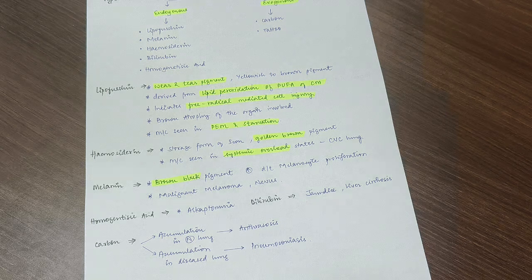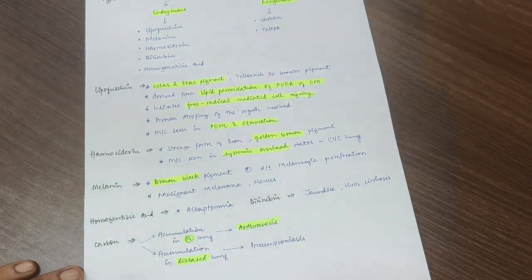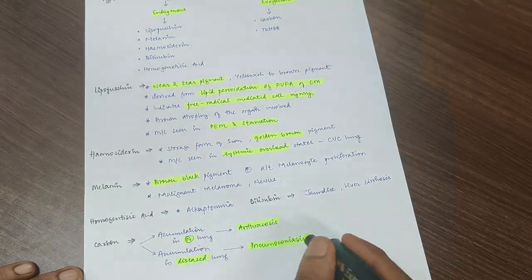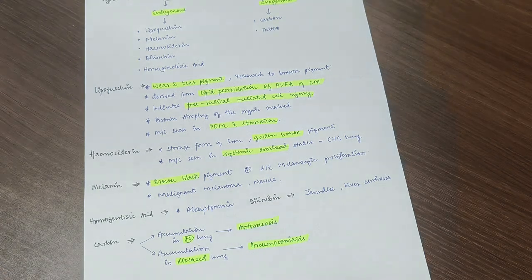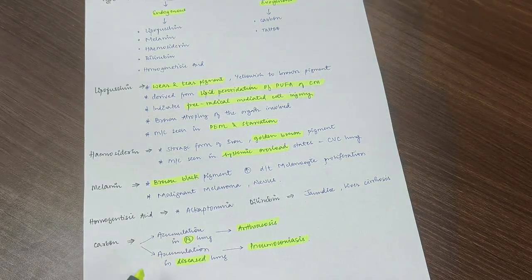Next is carbon. Carbon is an exogenous pigment accumulated in the lung. Most commonly carbon is accumulated in the lung because we are inhaling the carbon which is present in the air. If it is accumulated in the normal lung, it's called anthracosis. In case of a diseased lung, it is called pneumoconiosis. Coal workers' pneumoconiosis. Most commonly the people who are working in the carbon industries are more exposed, so it's called coal workers' pneumoconiosis.